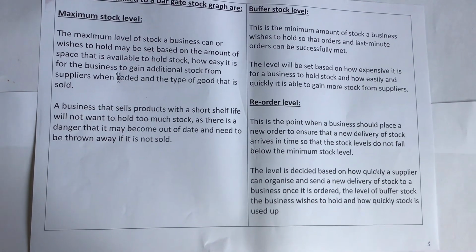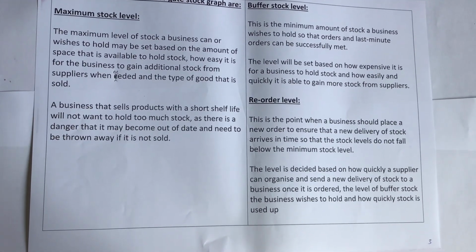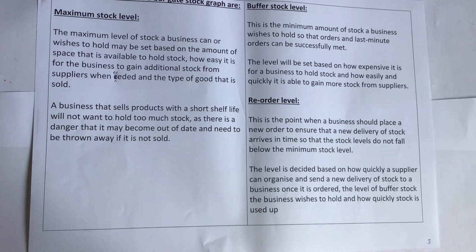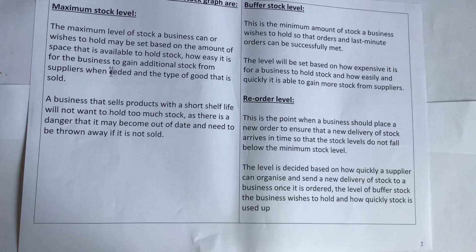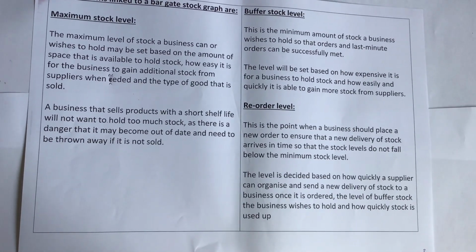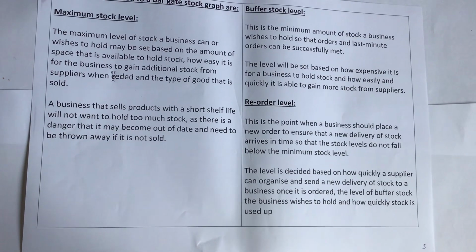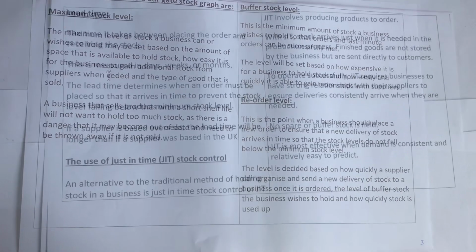Reorder level, this is the point when a business should place a new order to ensure that a new delivery of stock arrives in time so that the stock levels do not fall below the minimum stock level. The level is decided based on how quickly a supplier can organize and send a new delivery of stock to a business once it's ordered, the level of buffer stock the business wishes to hold, and how quickly stock is used up.